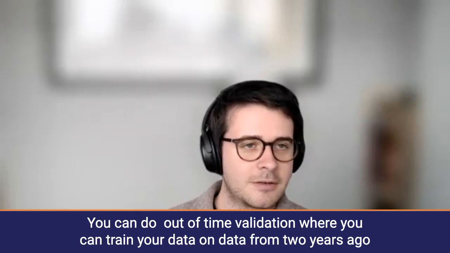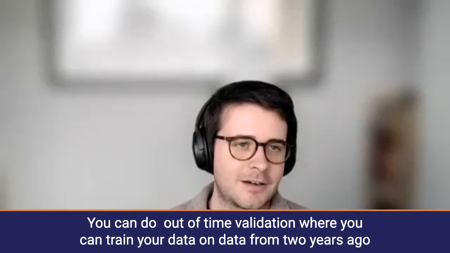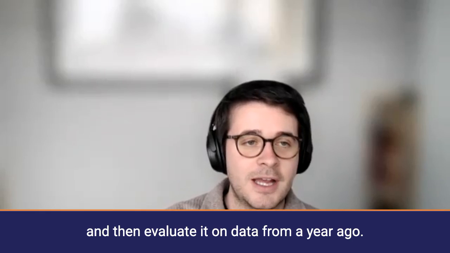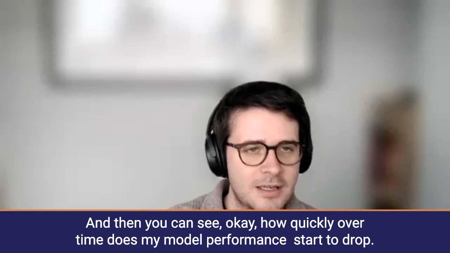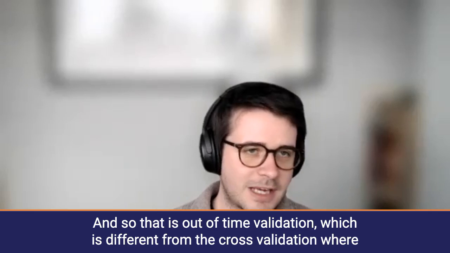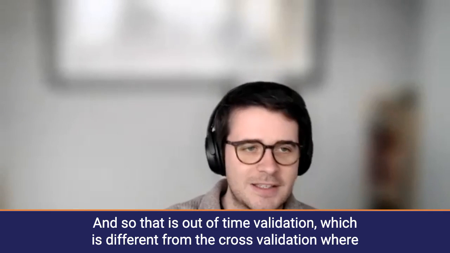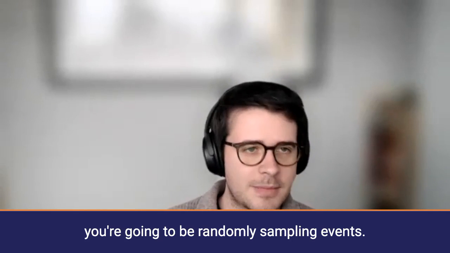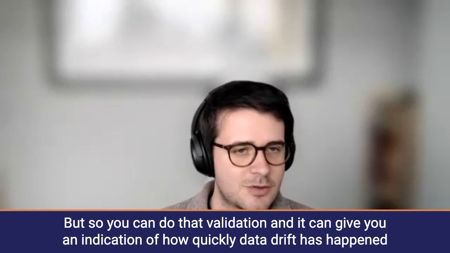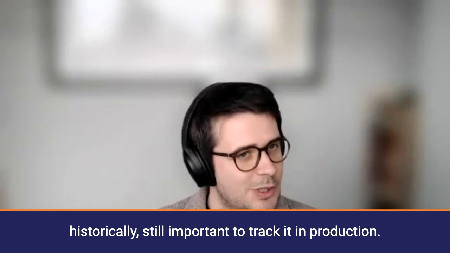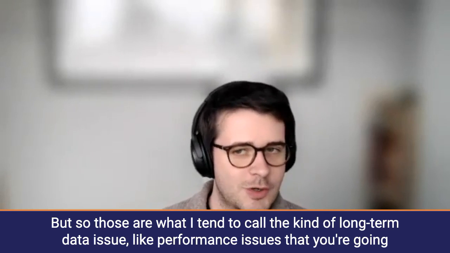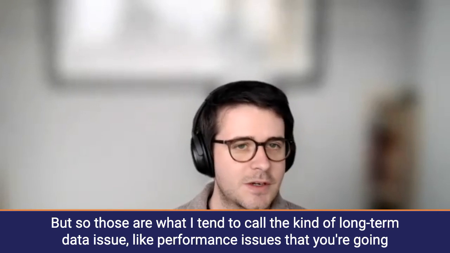You can do out-of-time validation, where you train your model on data from 2 years ago and then evaluate it on data from a year ago. And then you can see, okay, how quickly over time does my model performance start to drop? And so that is out-of-time validation, which is different from cross-validation, where you're randomly sampling events. But you can do that validation and it can give you an indication of how quickly data drift has happened historically. Still important to track it in production, but those are what I tend to call the long-term data issues, like performance issues that you're going to see.